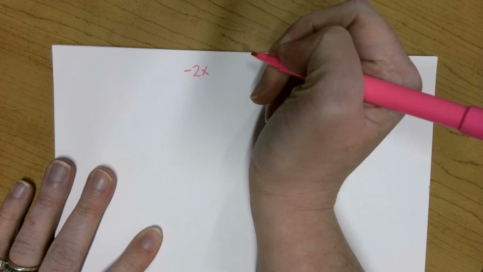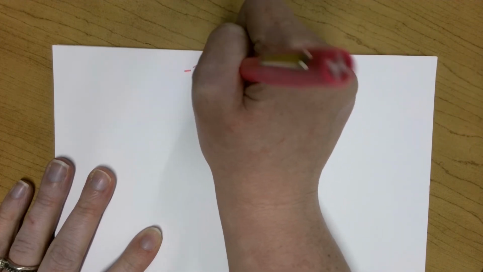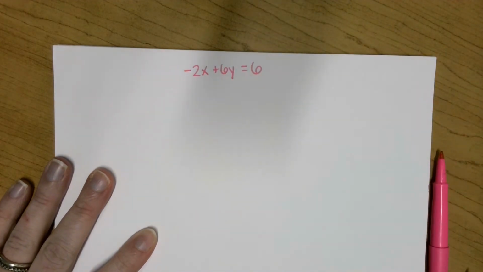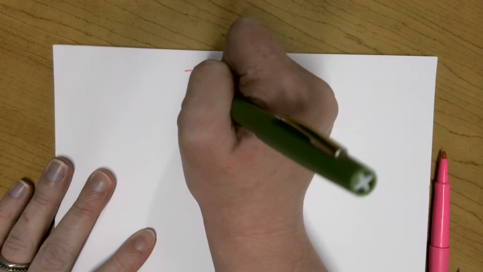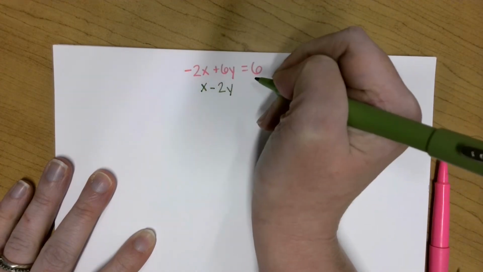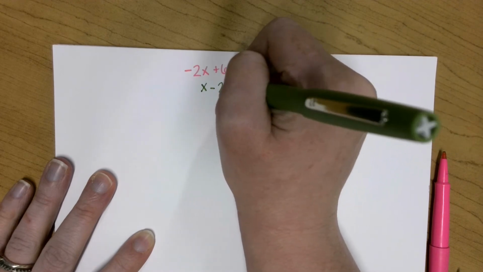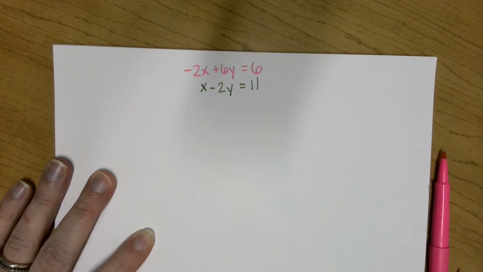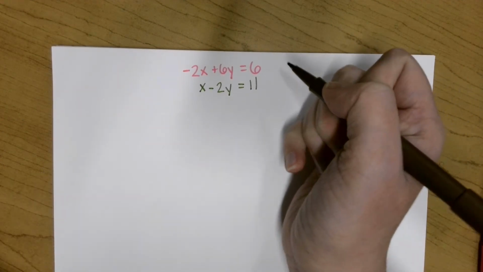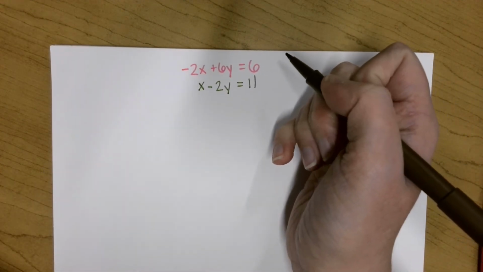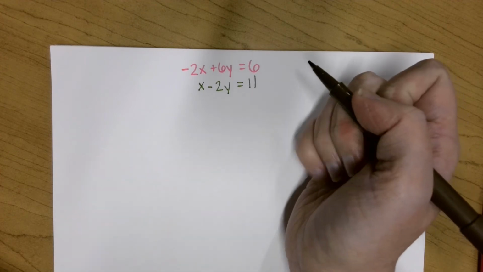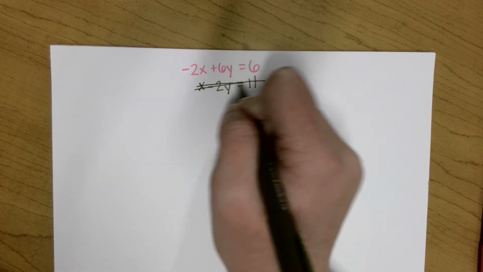We've got -2x plus 6y equals 6. And then we have x minus 2y equals 11. Okay, so I need to get x by itself, I need to get y by itself, I need to do, wait a minute, that's not the right equation. Oh my goodness.